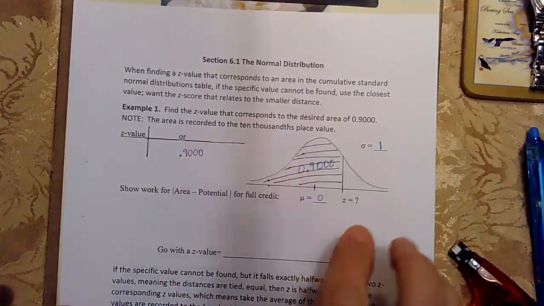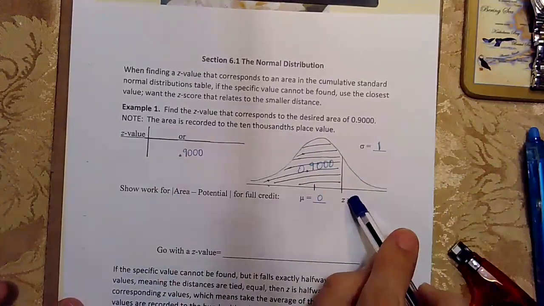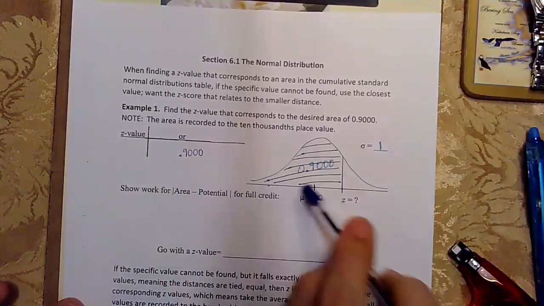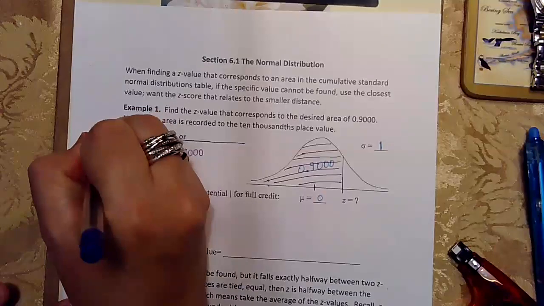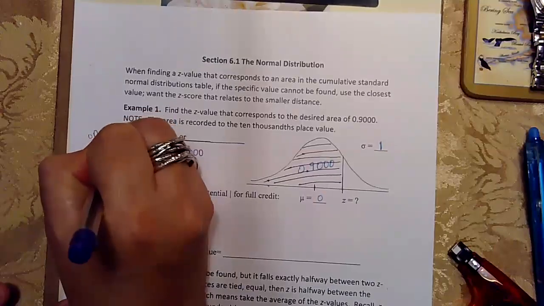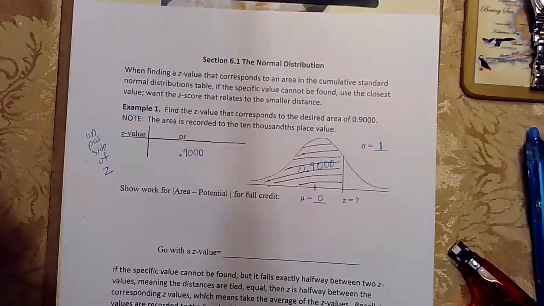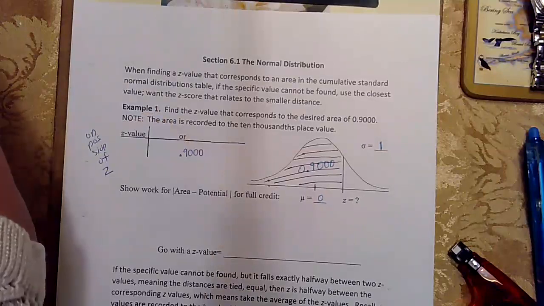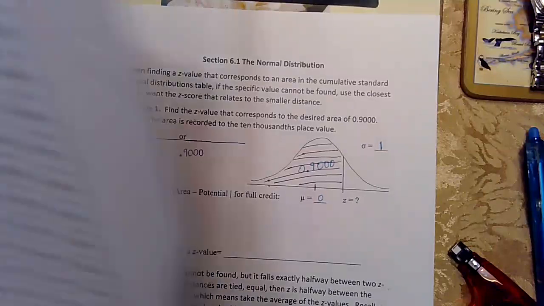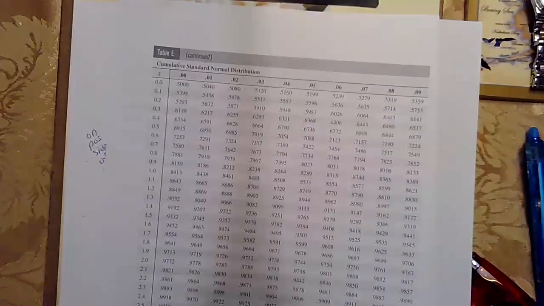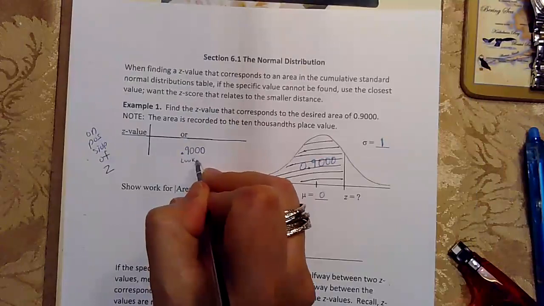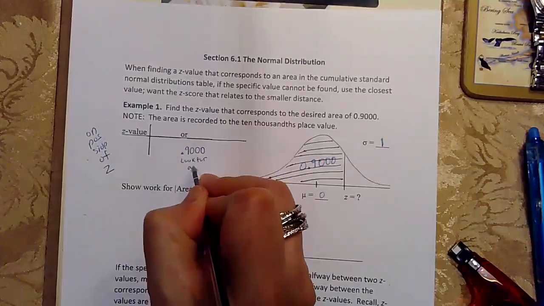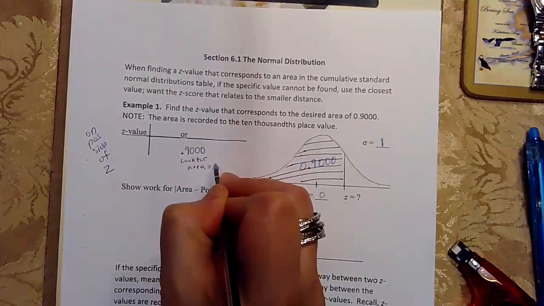Okay, now this time we're on the positive side of z. See, usually we're on the negative side. This time we're on the positive side. So you want to be careful with your chart when you look those up. And you're looking for area equals 0.9.